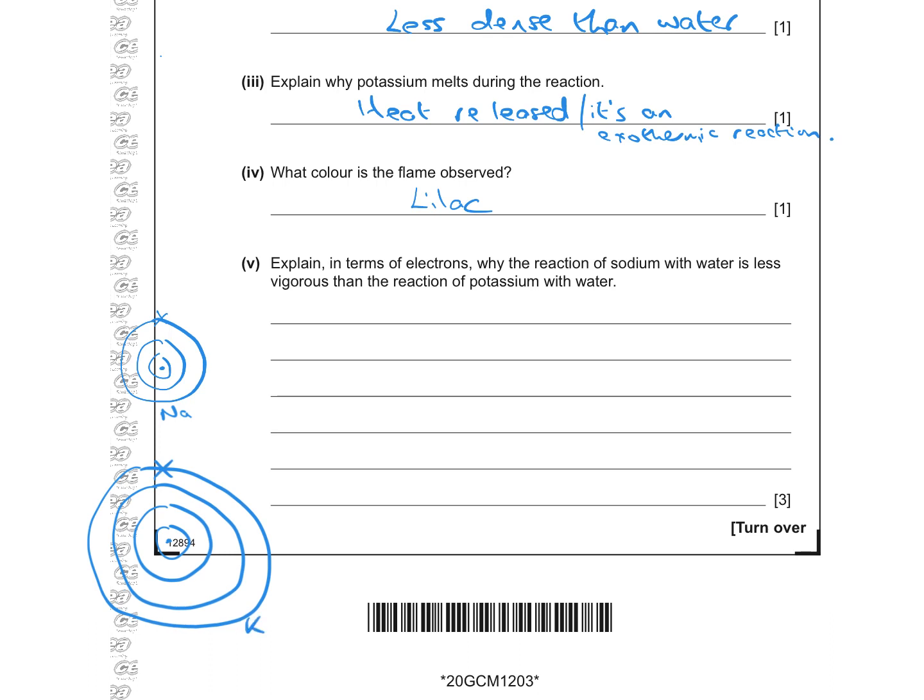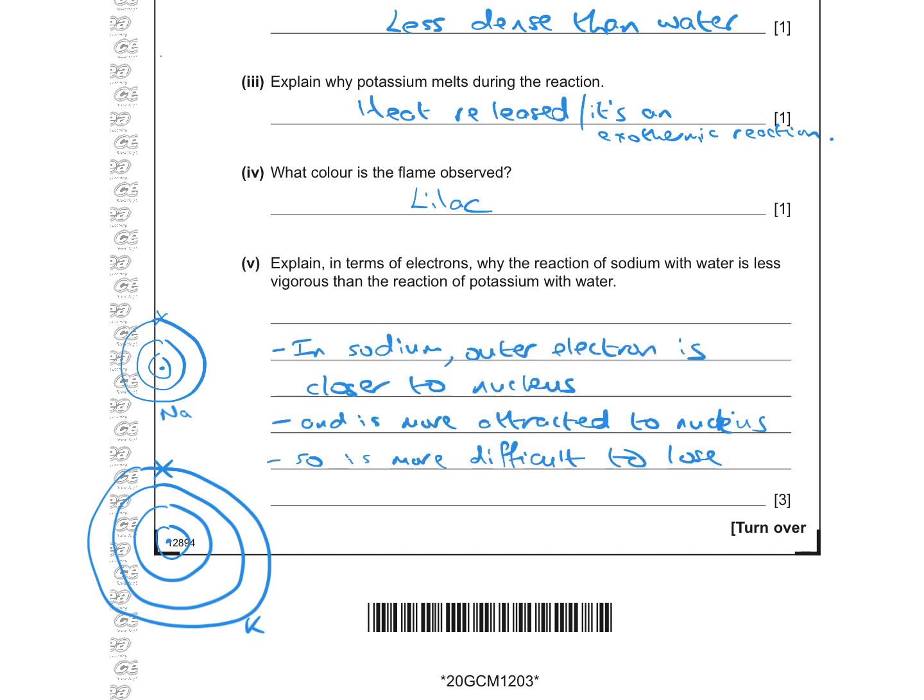You can see that the outer electron in potassium is further from the nucleus compared to sodium. Here it's much closer. So it's going to be attracted more to the nucleus in sodium than it would be in potassium. So that means it's more difficult to remove the outer electron in sodium than it is to remove the outer electron in potassium. Now, I could have given this answer in terms of the potassium. So I could have said in potassium the outer electron is further from the nucleus, is less attracted to the nucleus, and so was easier to lose.